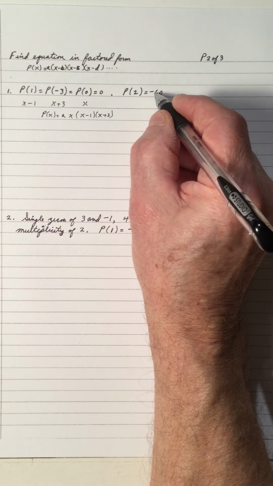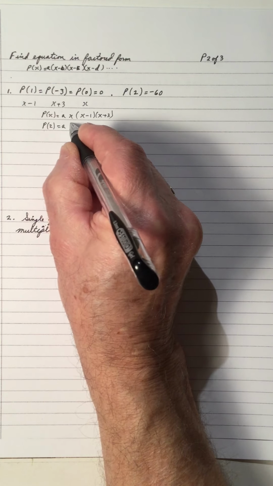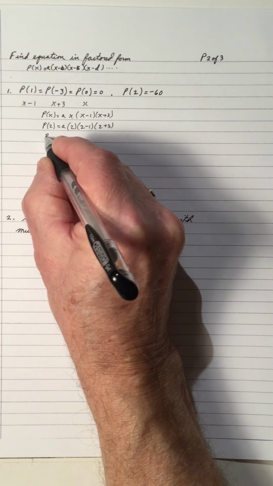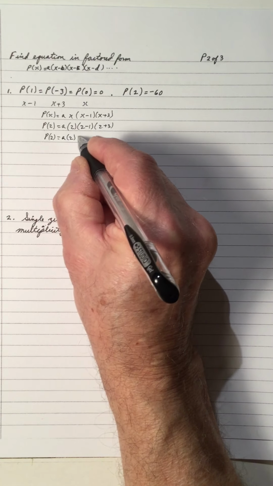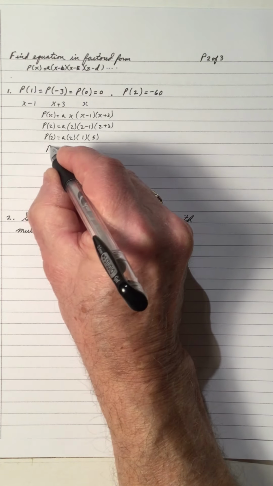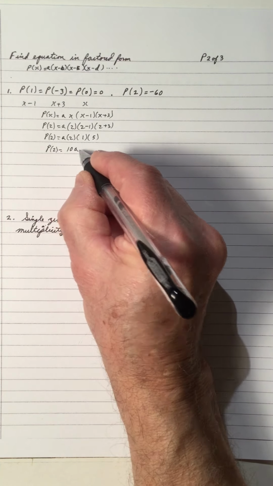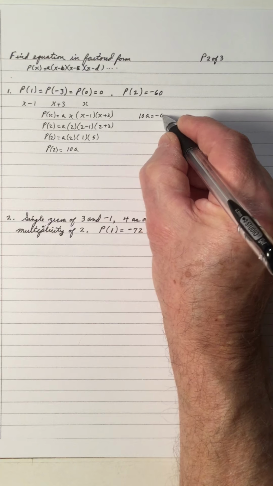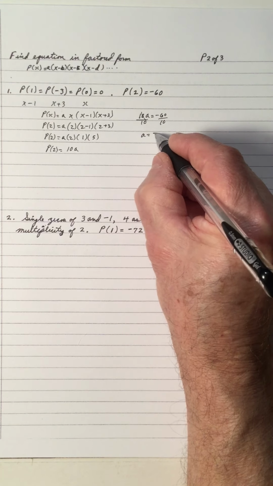Now P of 2 is equal to negative 60. So we're putting 2 in the place of x. P of 2 is equal to a times 2. 2 minus 1 is 1. 2 plus 3 is 5. So P of 2 is equal to 2 times 1 times 5 is 10a. If P of 2 is negative 60, that means 10a is equal to negative 60. Divide by 10, the 10s cancel, a is negative 6.